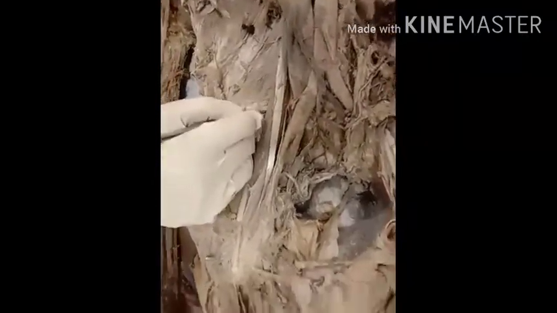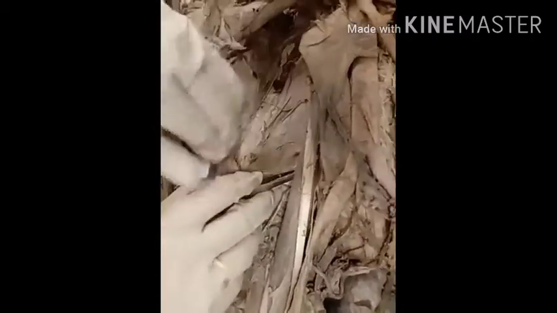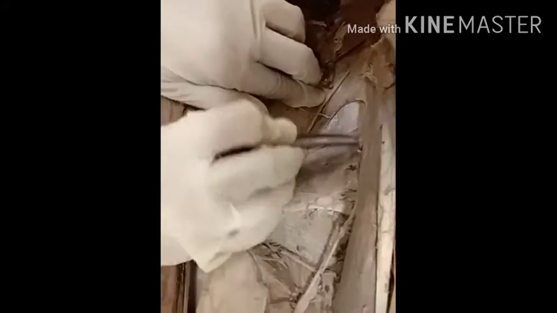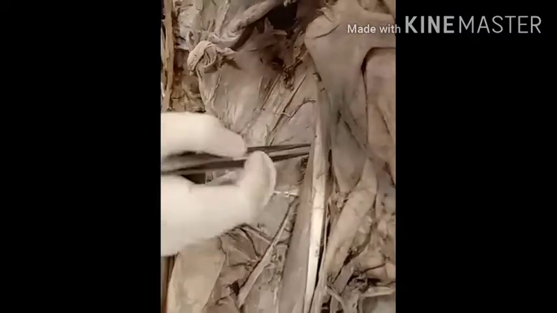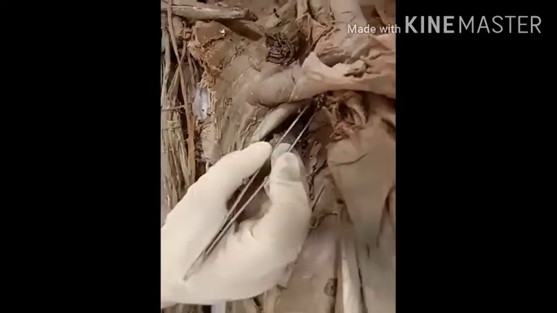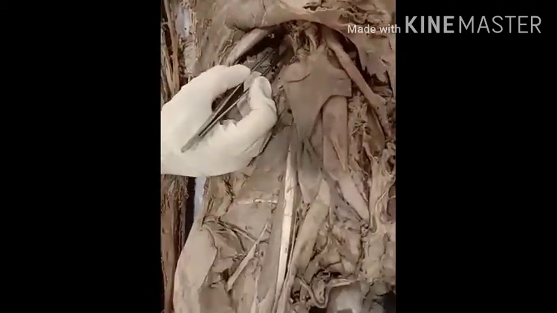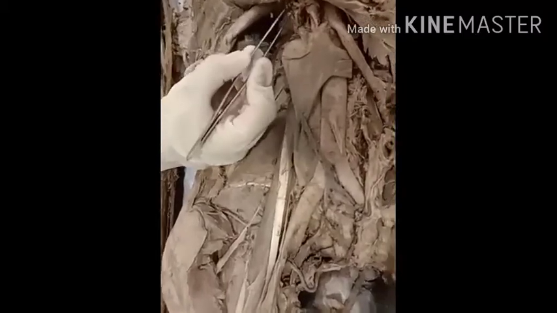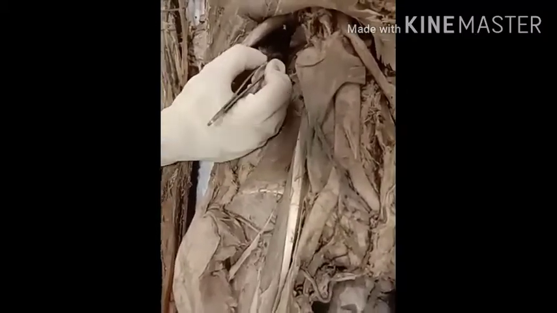On the lateral side, it is merging with the anterior layer of the thoracolumbar fascia. There is a fascia which covers the lumbar region as well as the thorax region. That fascia is called the thoracolumbar fascia. So on the lateral side, it will be merging with the anterior layer of thoracolumbar fascia. Superiorly, it will extend and form the medial arcuate ligament. This one. So superiorly, it is extending and forming the medial arcuate ligament, extending between the body of L1 vertebra and the transverse process of L1.